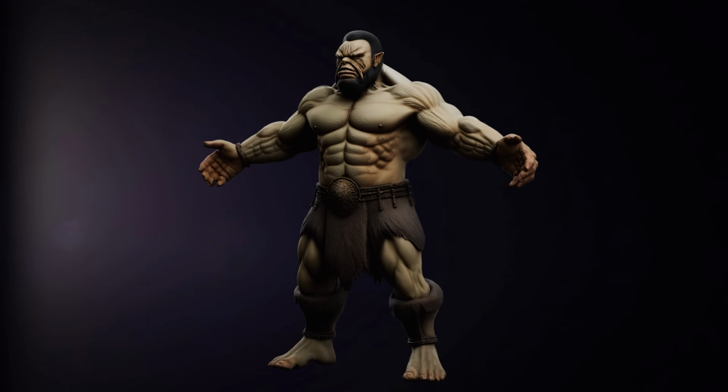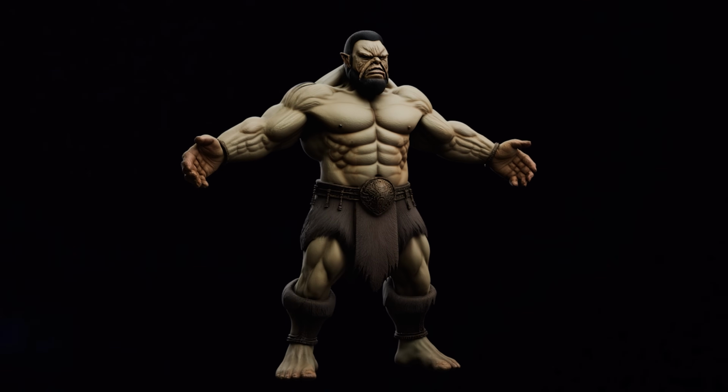By the end of this video, you will have a clear understanding of how good the new 3D AI generator really is and how you can create high quality 3D AI models for your own projects. Having said that, let's dive right into it.